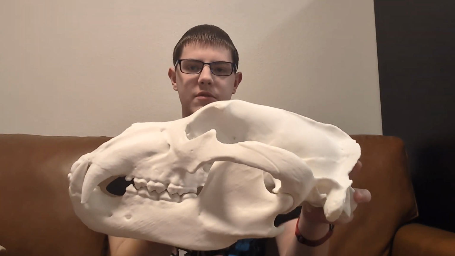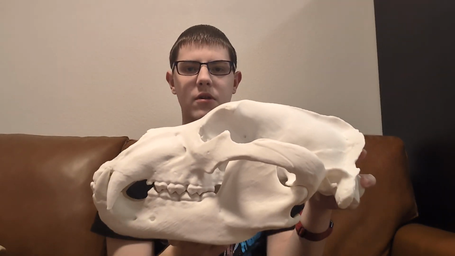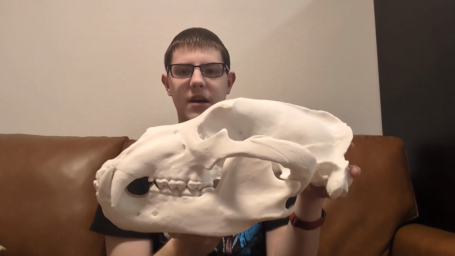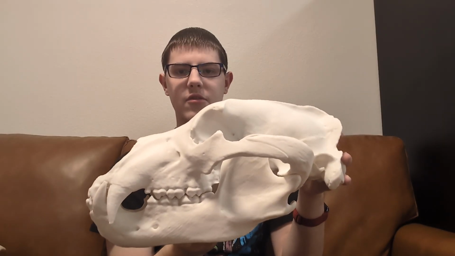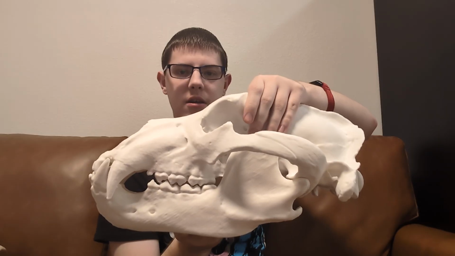Today I'm going to be comparing the skulls of a grizzly bear and an African lion. So first we have the largest grizzly bear skull. This is approximately 17 inches, a little bit over. So this is essentially a maximum size grizzly bear. You're not going to see grizzly bears larger than this, at least not very typically. It'd be an extremely rare case for a grizzly bear to have a skull larger than this. So this is essentially the maximum size grizzly bear.